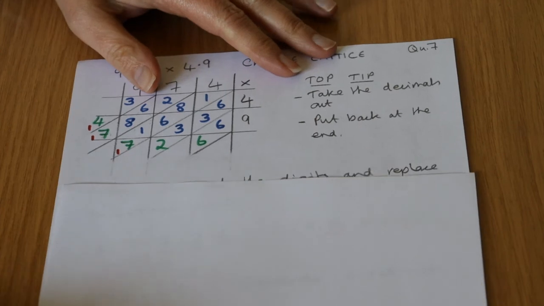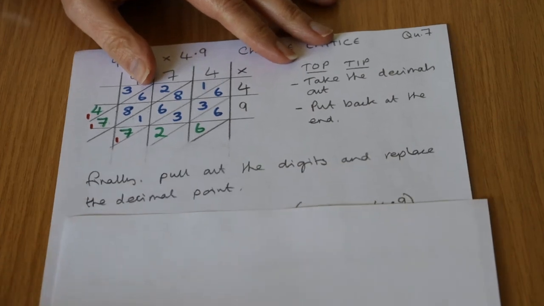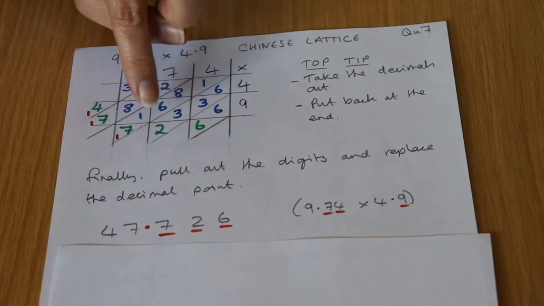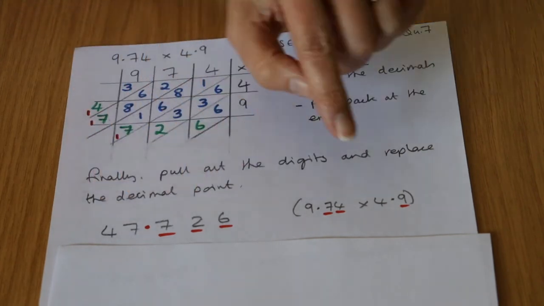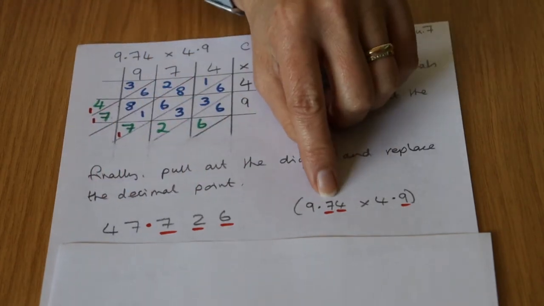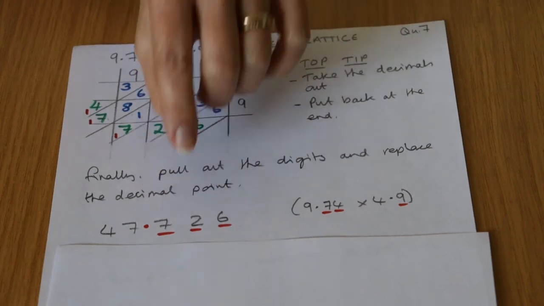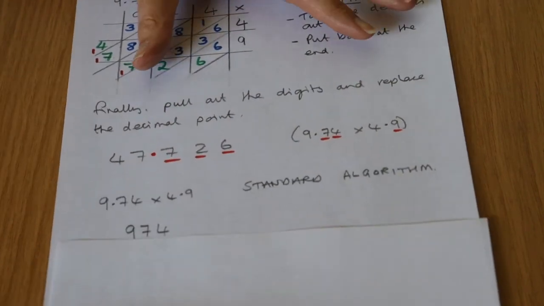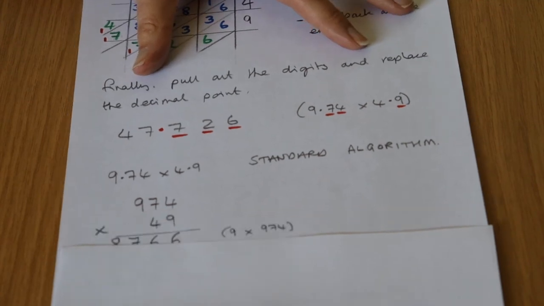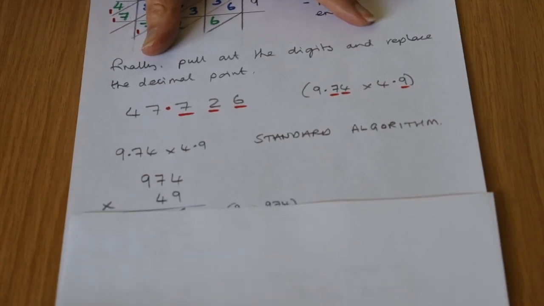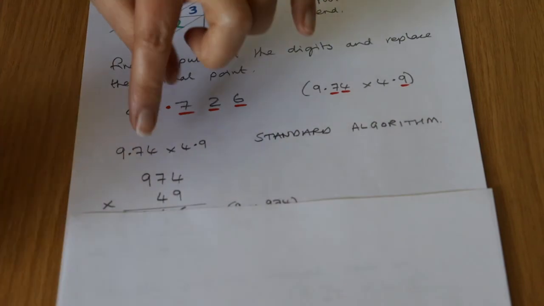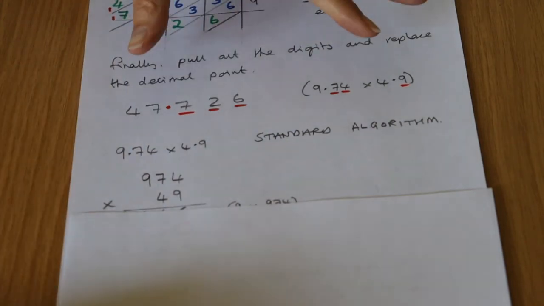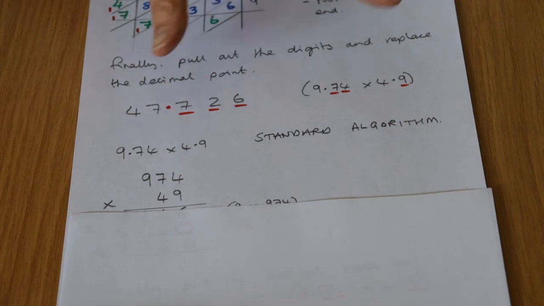You then pull all those digits out and then put the decimal point back in. So 4, 7, 7, 2, 6. There you are. 3 decimal places in your question, so 3 decimal places in your answer. Finally, we've got the standard algorithm, which I was taught at school, and you set it up as 974 times 49. I've taken the decimal point out again. It's just not so easy to have it in there.